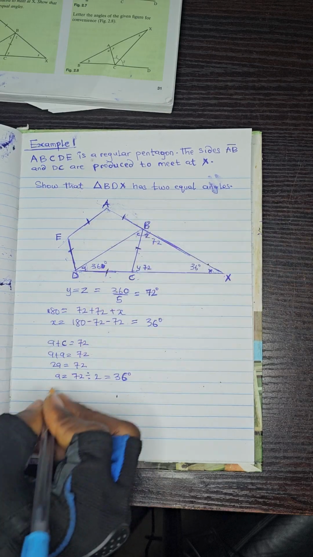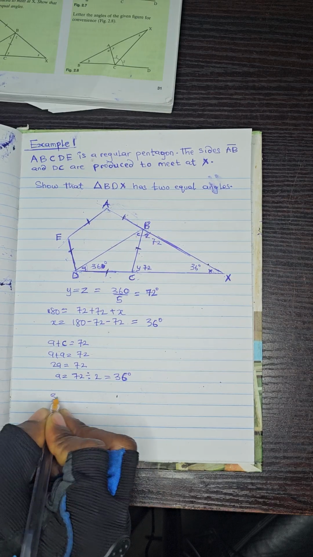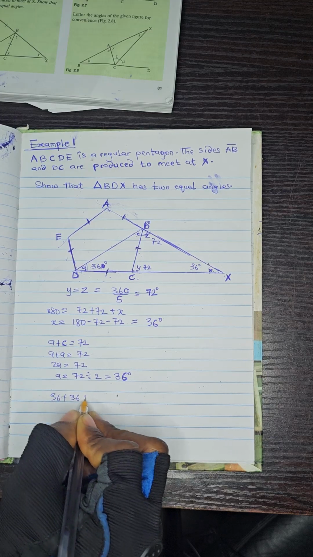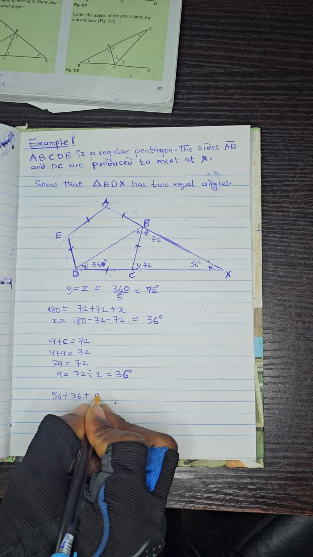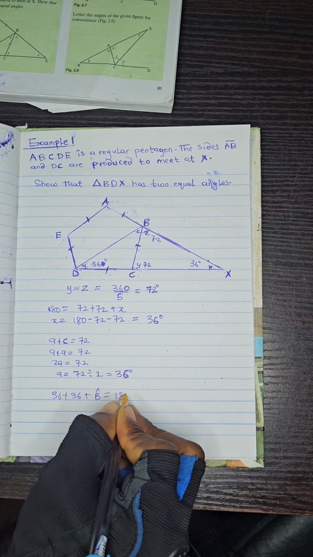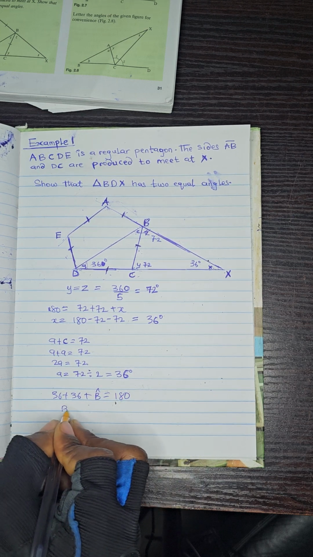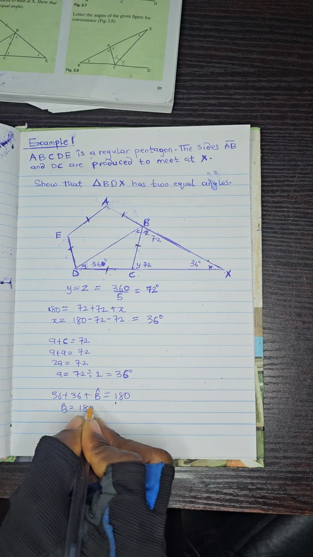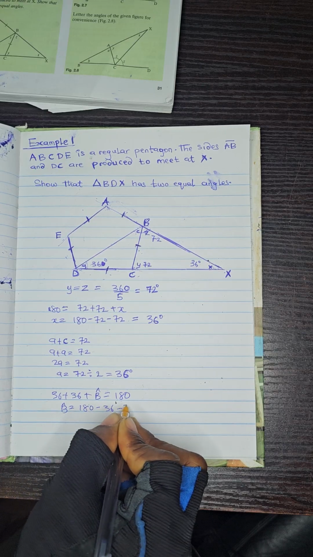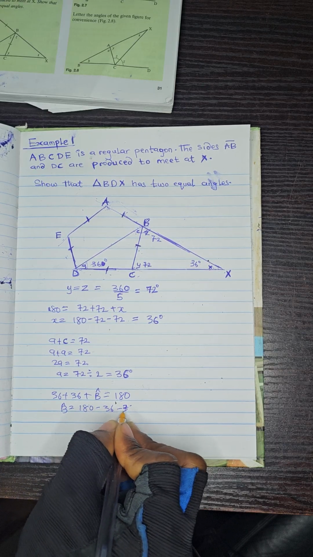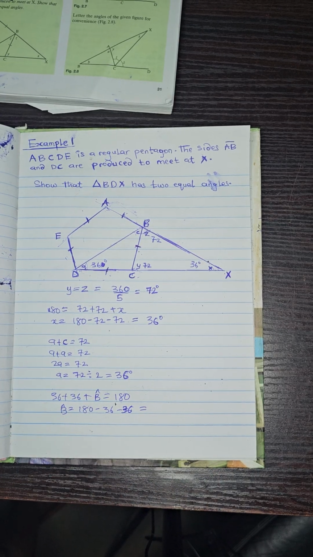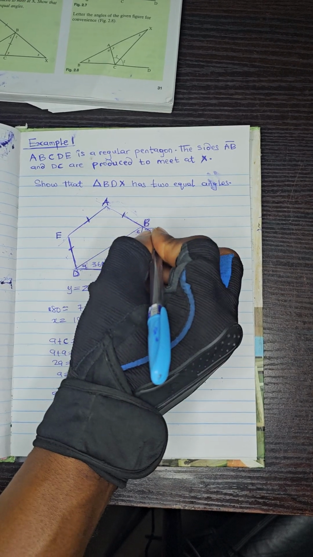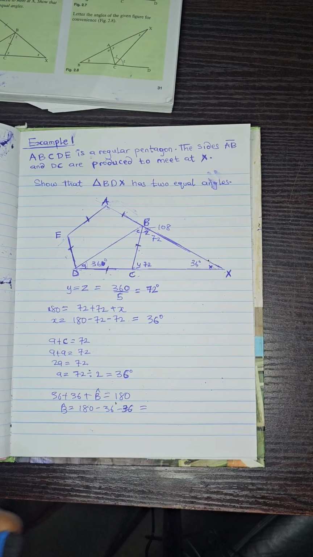So it will be 36 plus 36 plus this angle, let me call it angle B, is 180. So B is 180 minus 36 minus 36, which is equal to what? So this place is 108 degrees.